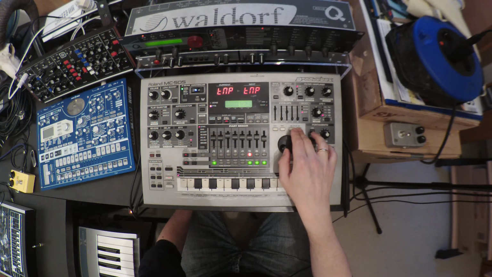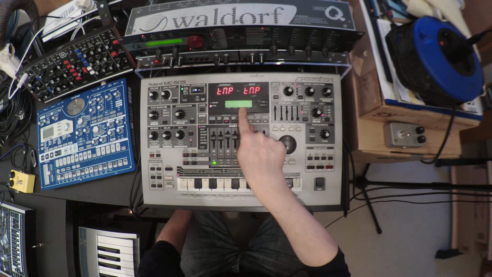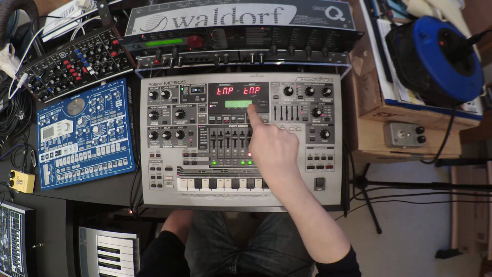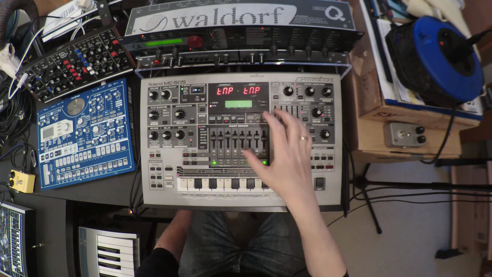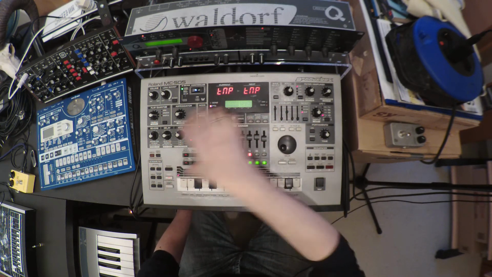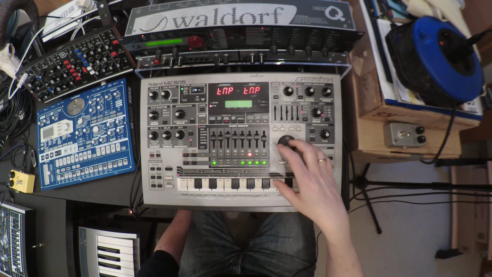And here we still have our MIDI local transmission assignment set to both for all of the instrument parts.